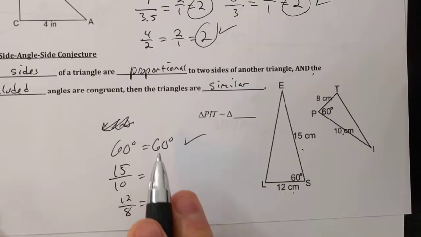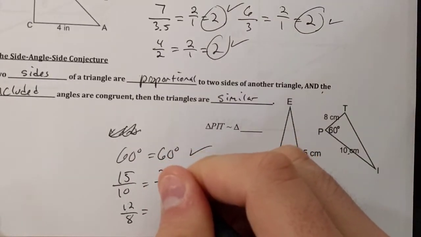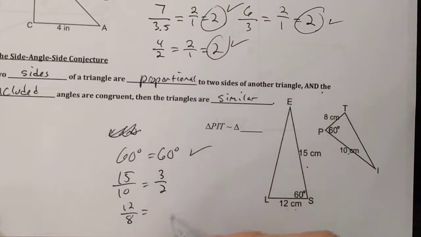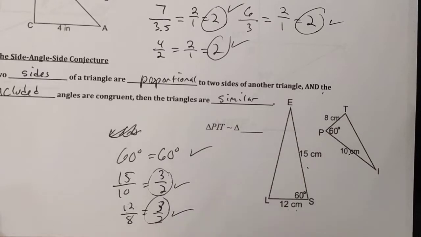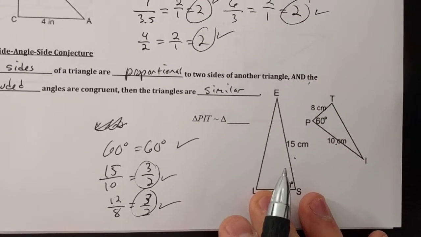And if you simplify this, you get 3 over 2. Divide both these by 5, and divide both these by 4, and you get 3 over 2. And the fact that they're the same means they're proportional, which means side angle side works here.